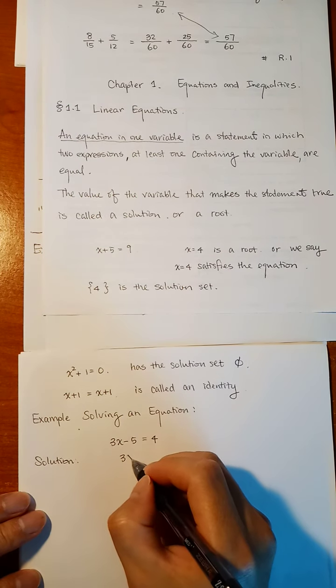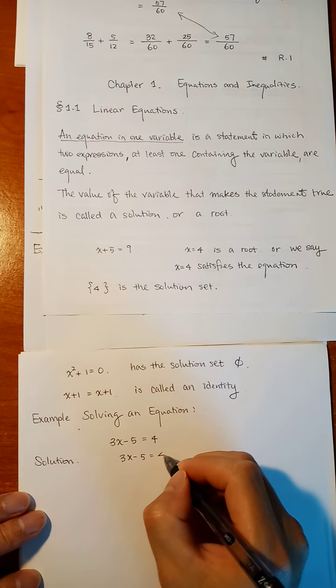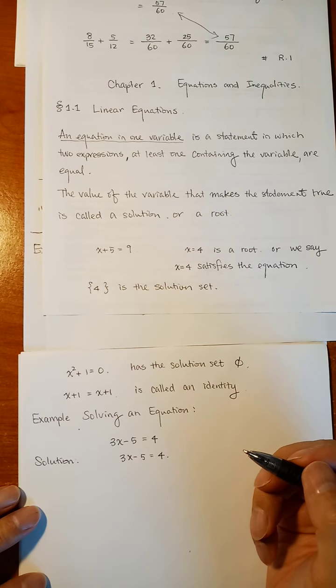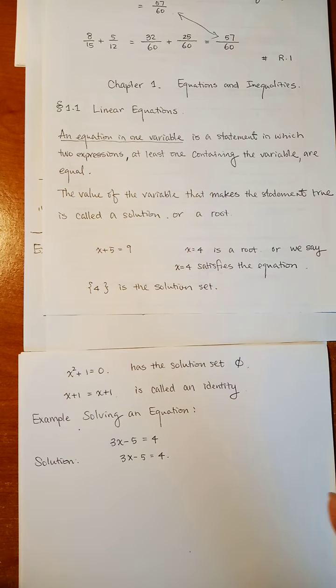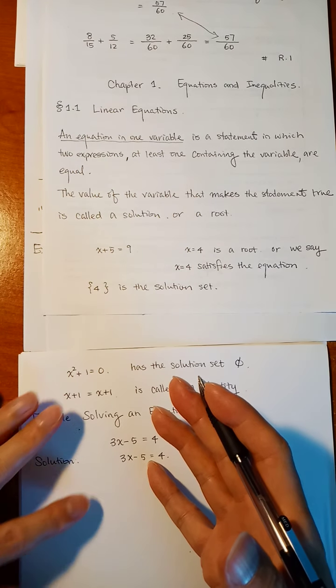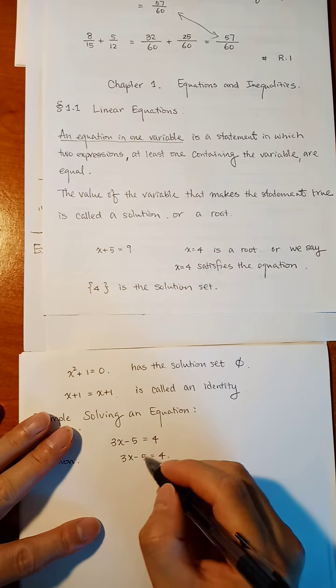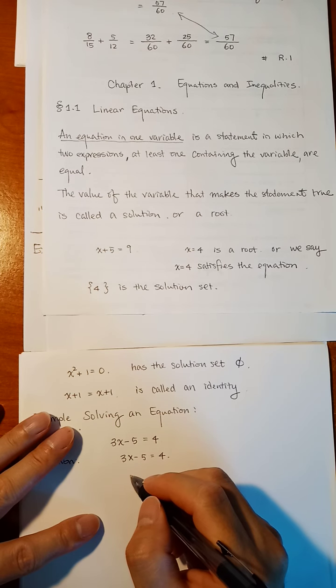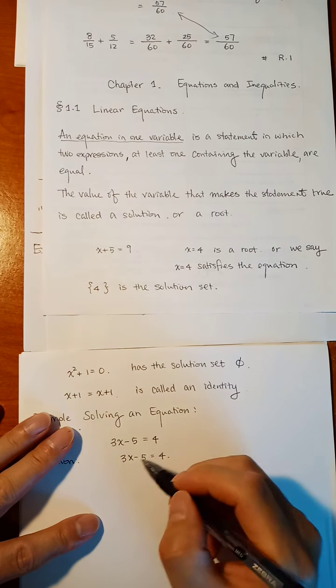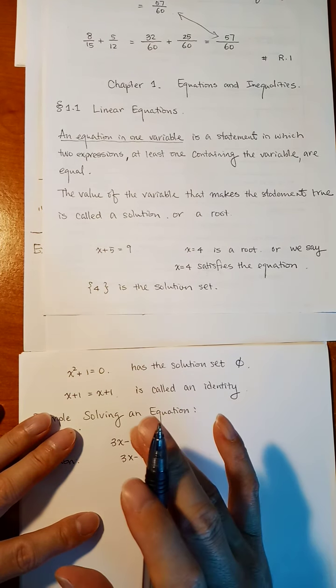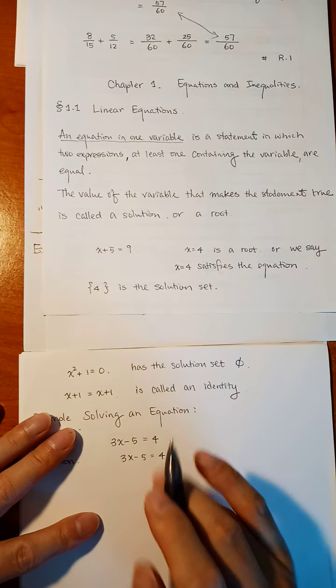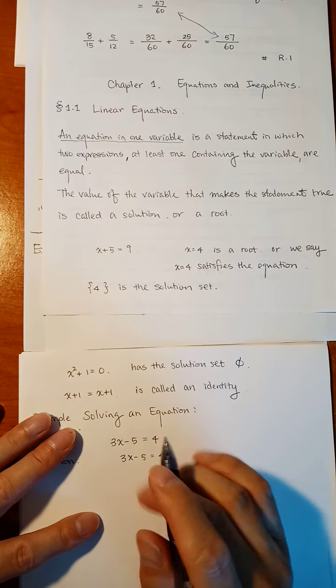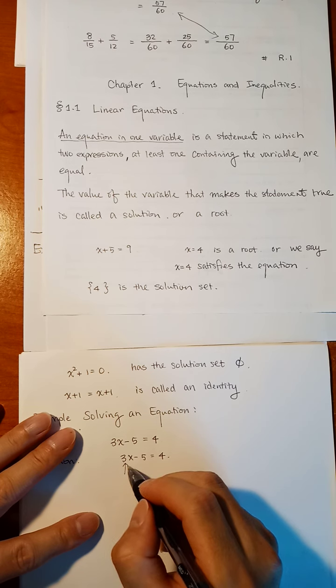So first I copy this and I'm going to add 5 to both sides to cancel this 5 from the left hand side. In other words, I want only the variable in the left hand side, possibly with a coefficient. The coefficient is handled the second way. So this is a coefficient.